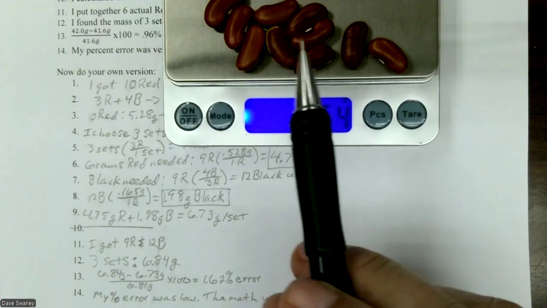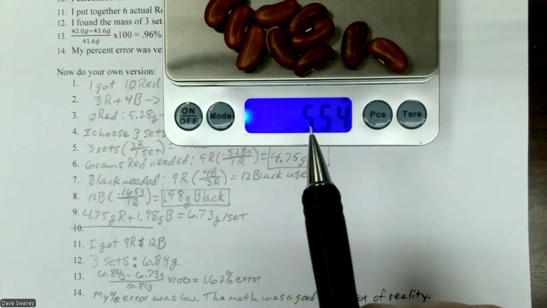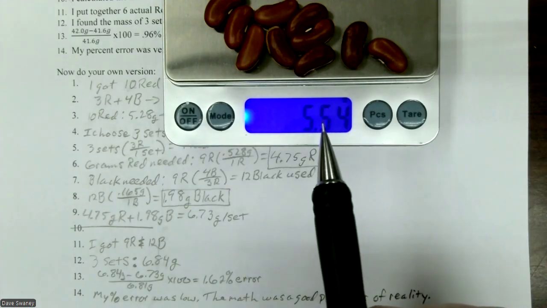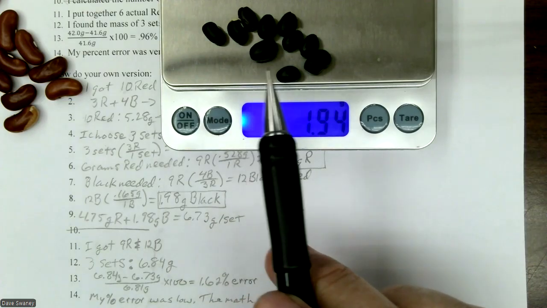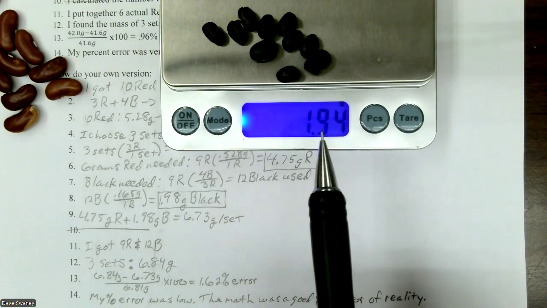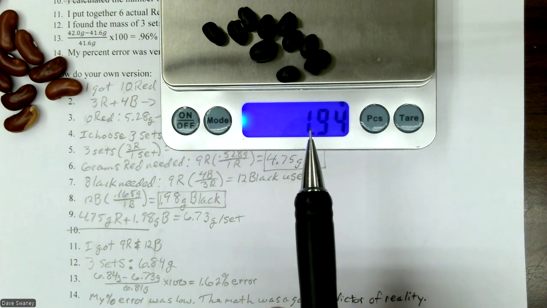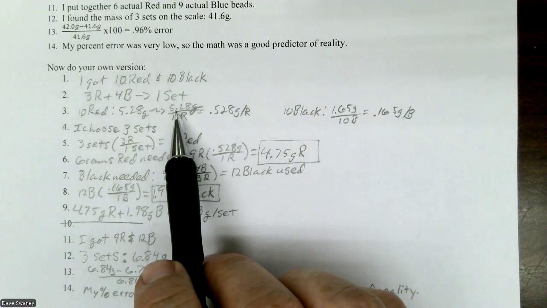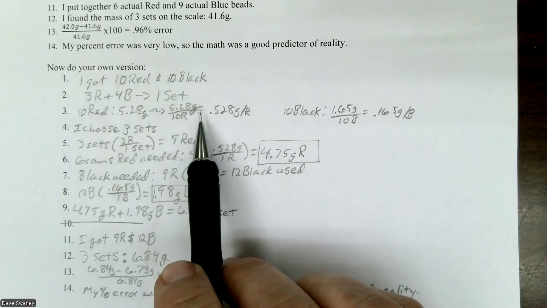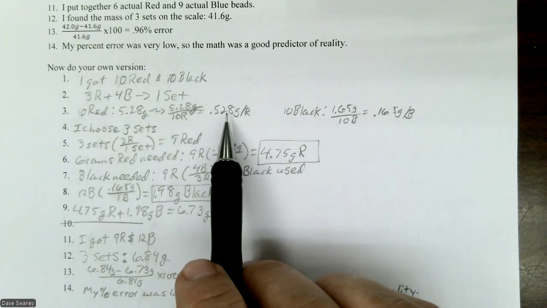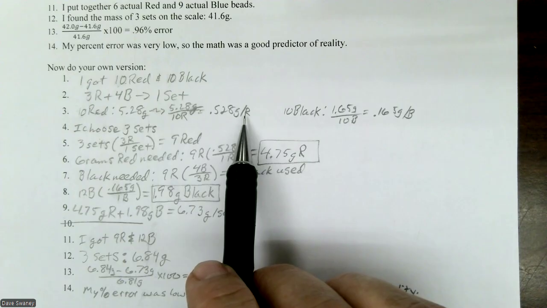Here are my 10 red beans on the scale. This mass is slightly different than what it shows in number 3, but we'll work with it anyway. Here are my 10 black beans on the scale, and this mass is a little bit different than on my example paper, but it's fine. It was 5.28 grams for every 10 red. So that means it is, divided by 10, 0.528 grams for every red bean on average.